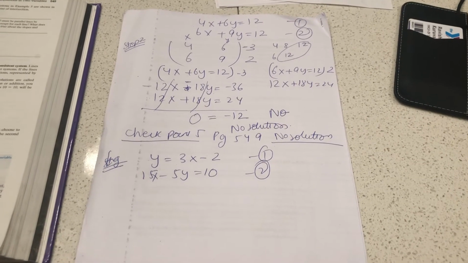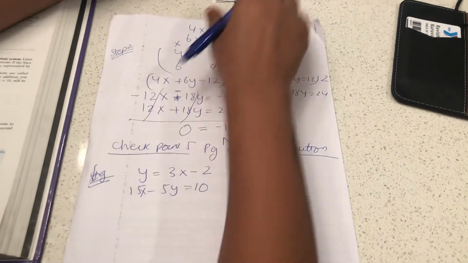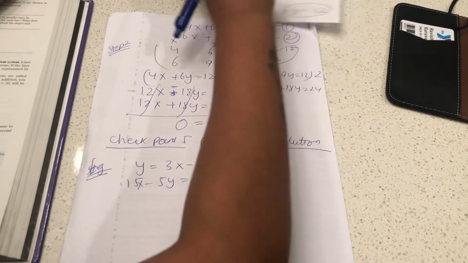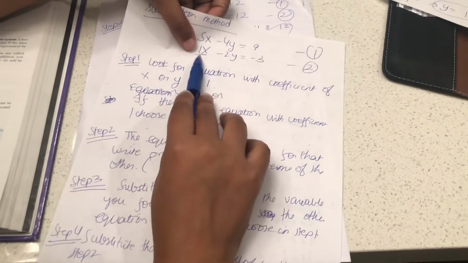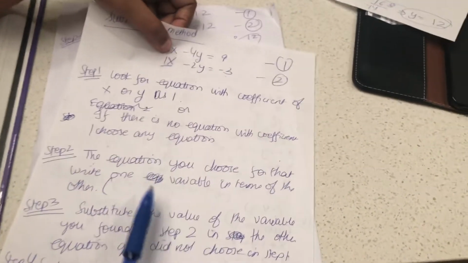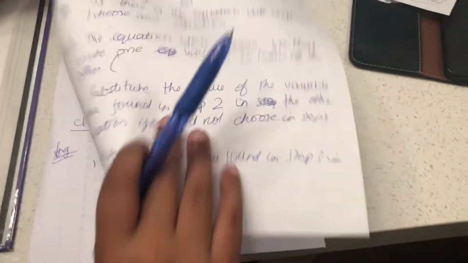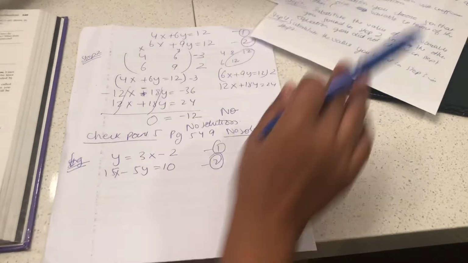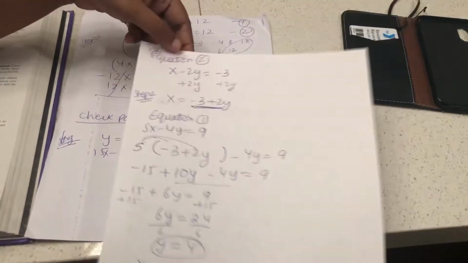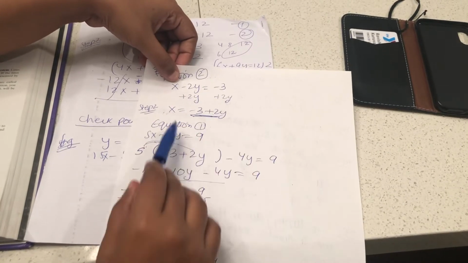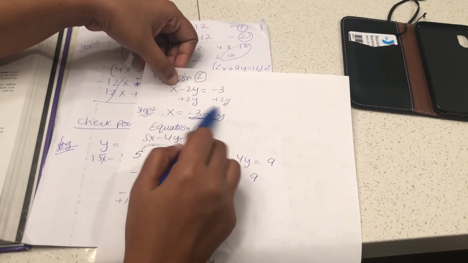In this case, remember, what was the substitution method? The first method you learned about. What you had to do is first find the coefficient with 1, and the next step was to write one equation, one term in terms of the other.